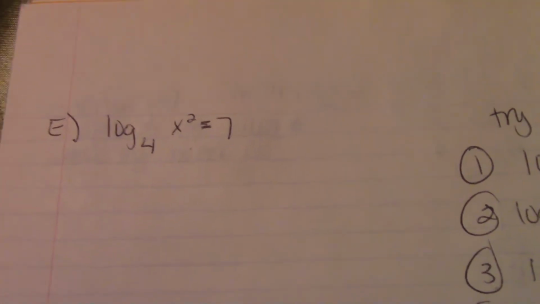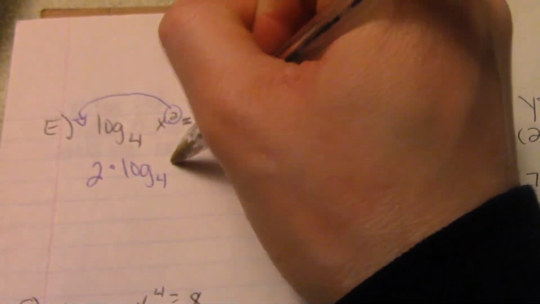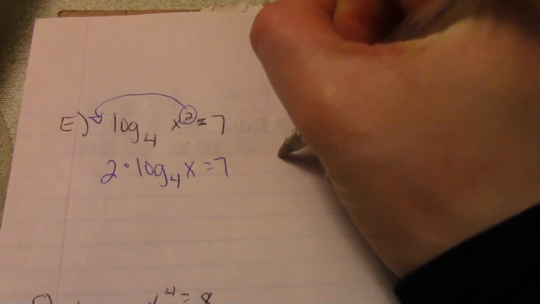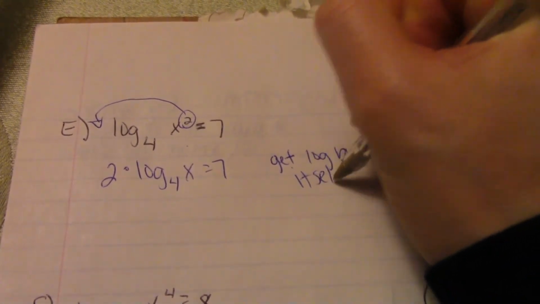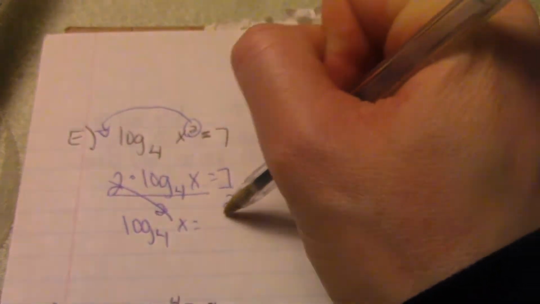Now, this one has an exponent. So remember, our exponent rules say to take this and put it up front. So I have 2 times log base 4 of x equals 7. I need to get the log by itself. So to do that, that's 2 times that, right? Divide by 2. So I have log base 4 of x equals 7 over 2.